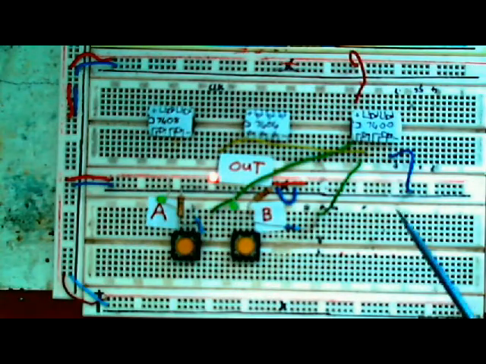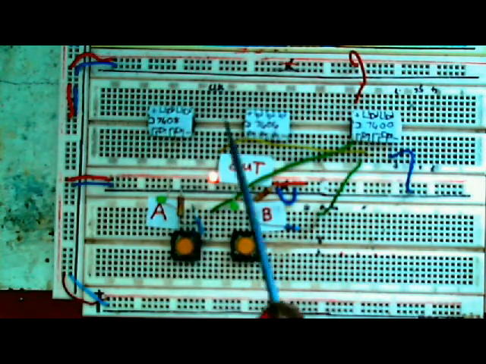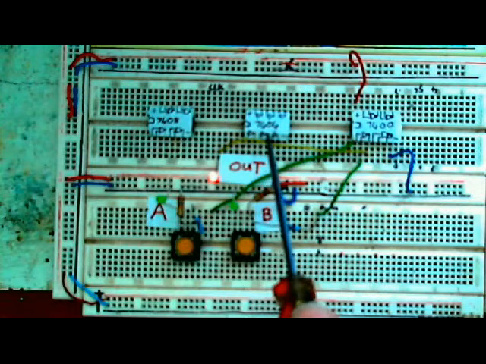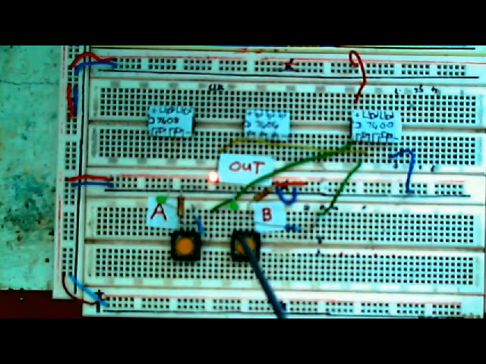I've set up over here a NAND gate. It's basically a combination of an AND gate with the output going through a NOT gate, so that the output is the inverse of an AND gate. It works in exactly the same way as the AND gate did. However, the output is inverted.